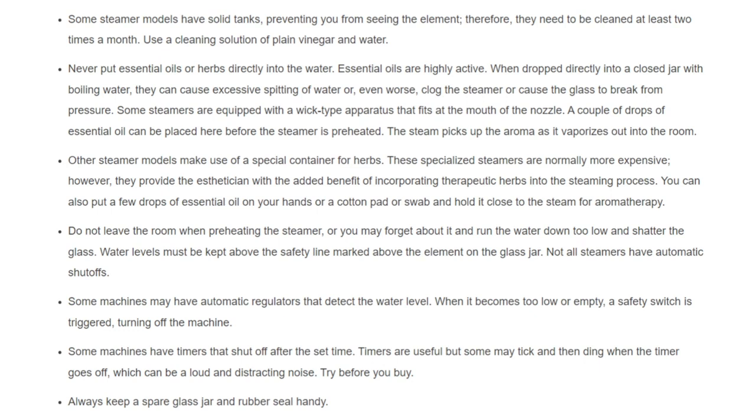Do not leave the room when preheating the steamer, or you may forget about it and run the water down too low and shatter the glass. Water levels must be kept above the safety line marked above the element on the glass jar. Not all steamers have automatic shutoffs. Some machines may have automatic regulators that detect the water level. When it becomes too low or empty, a safety switch is triggered, turning off the machine. Some machines have timers that shut off after the set time.